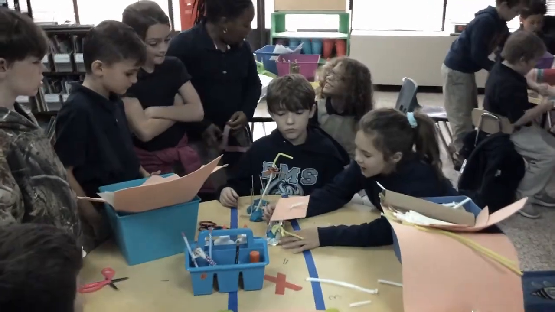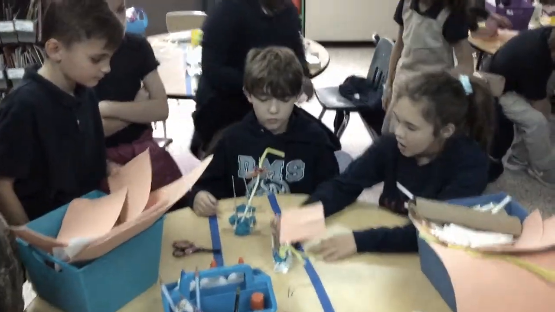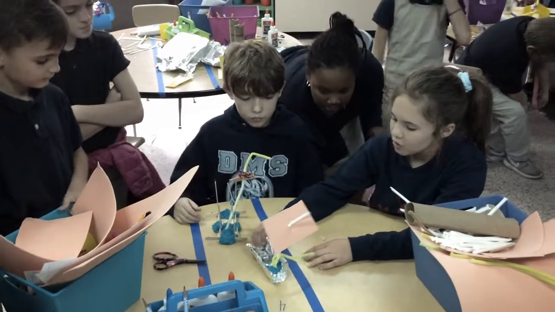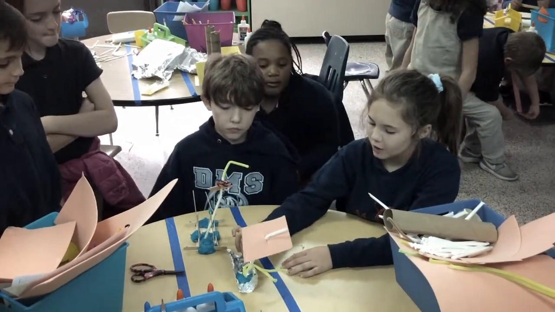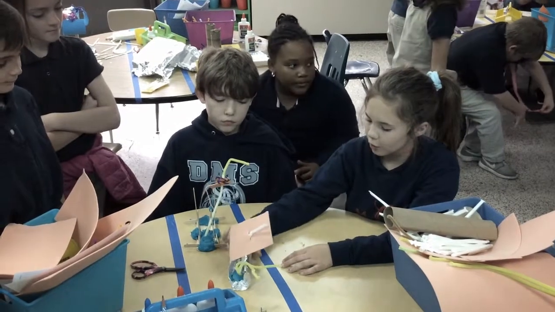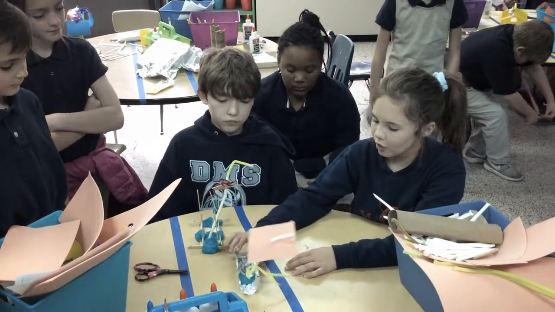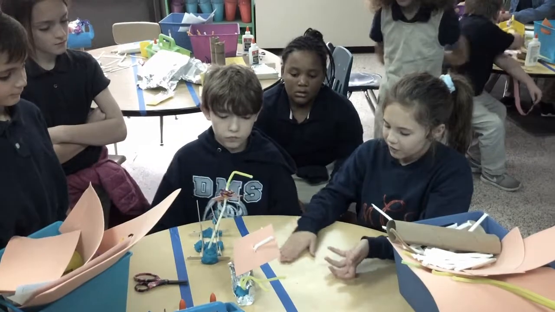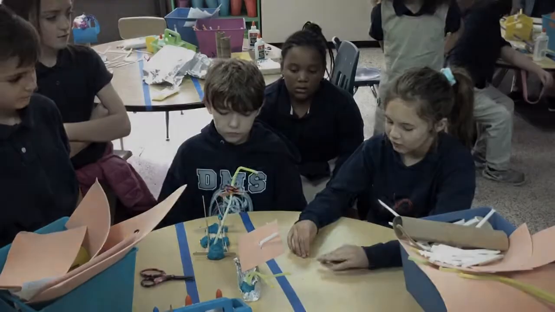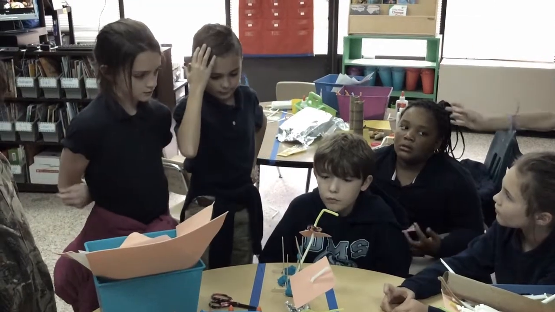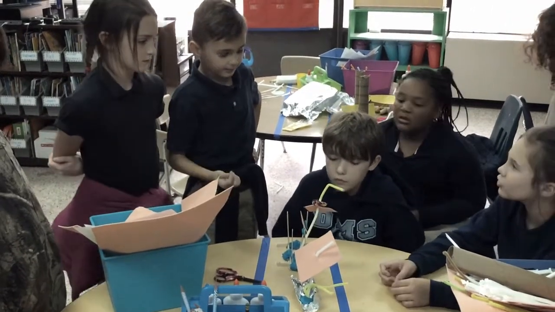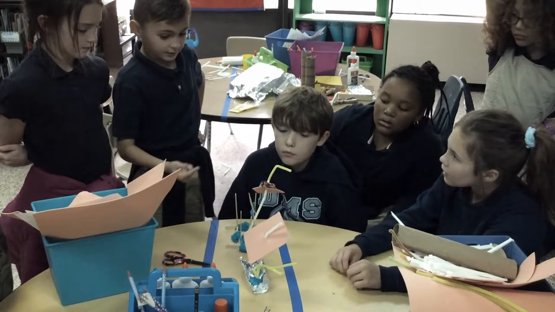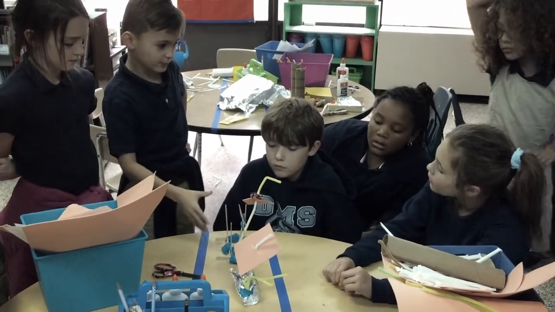We made a boat out of foil because the boat was made out of cardboard, so we put this on it so the cardboard doesn't get water in it and then sink. I think one of your boats will work, but one of them may not. Which one do you think is going to work? This one, because this one has too much Play-Doh.